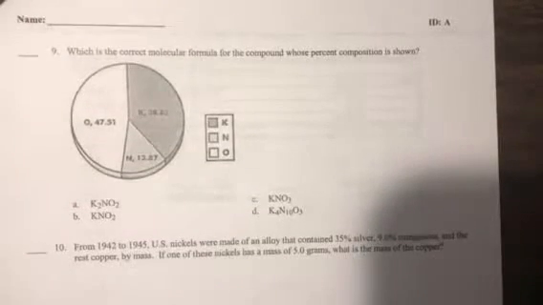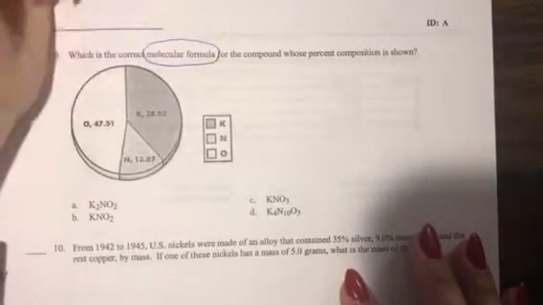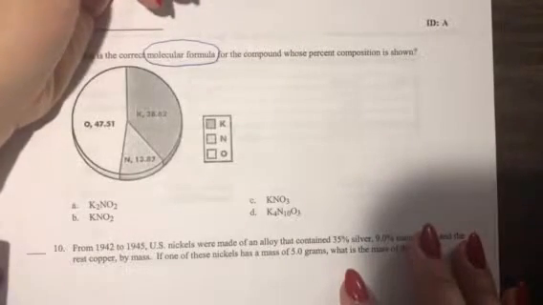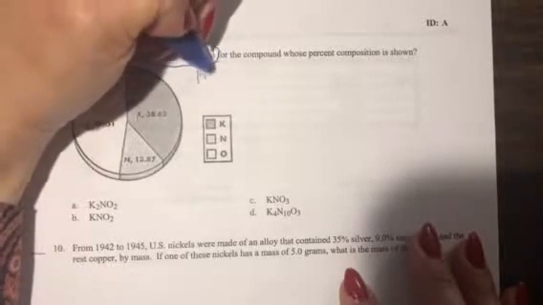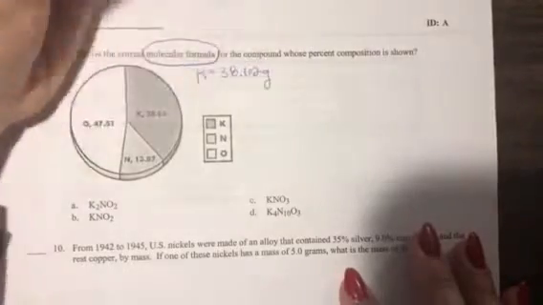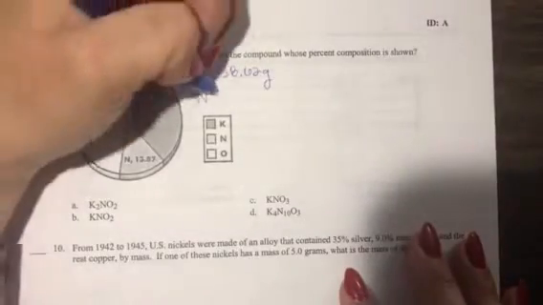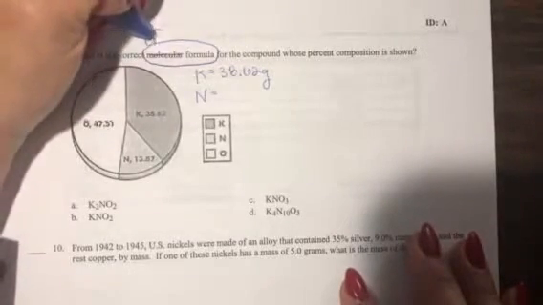Which is the correct molecular formula? So it wants the molecular formula for the compound whose percent composition is shown. This should actually say empirical.